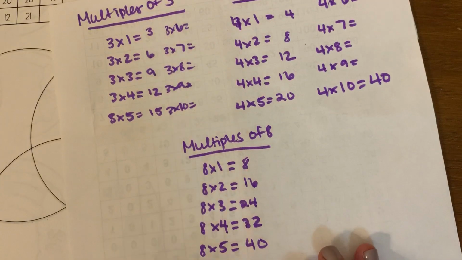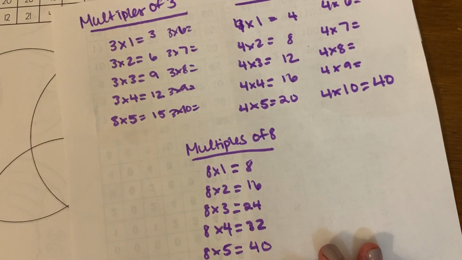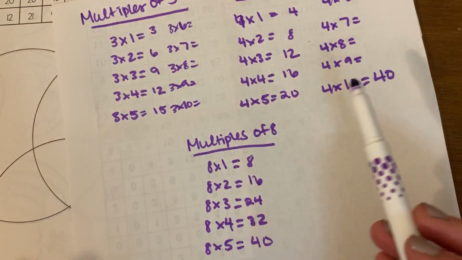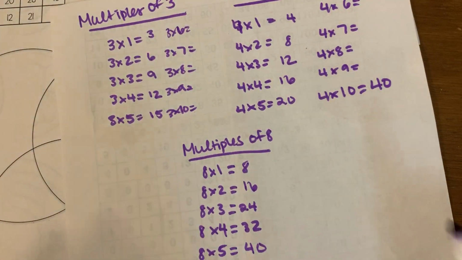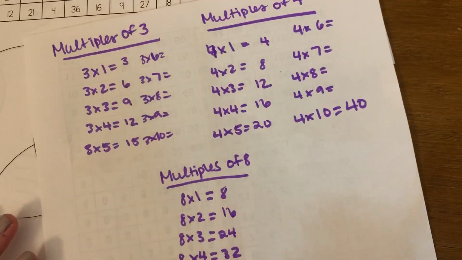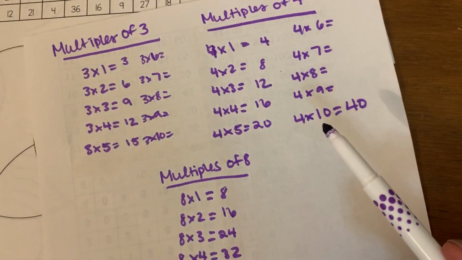Won't take you very long. Just go ahead and get all those multiples up there. You can always skip count if you get to something that you're a little stuck on. So say you get up to 4 times 8 and you're like, oh my gosh, I don't know what that is. Just skip count 4 more from the last one you do know, okay? So you can always do that.